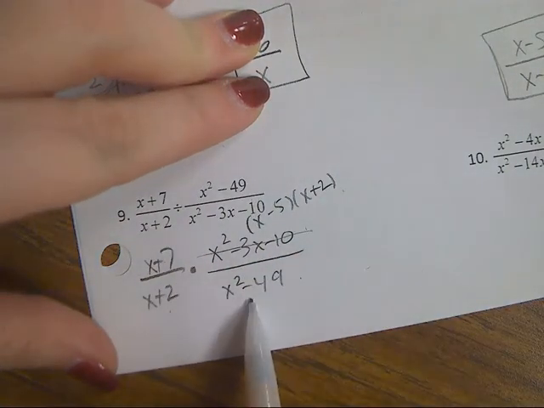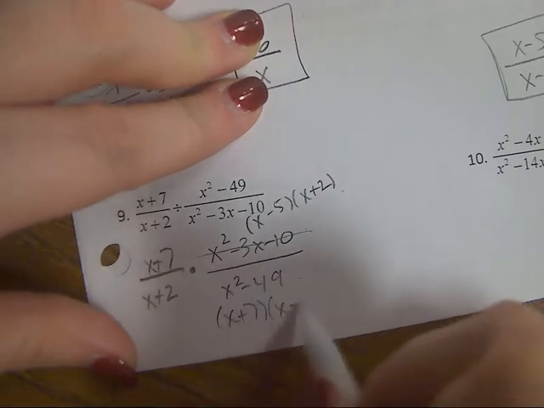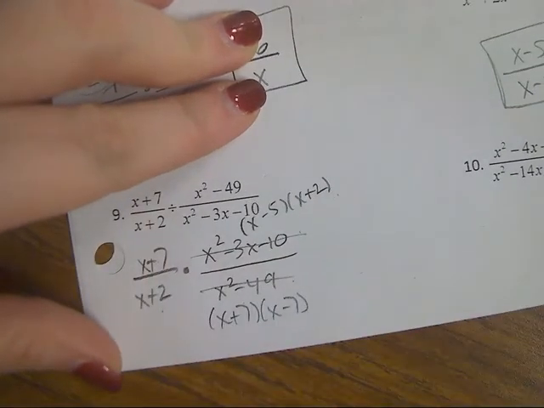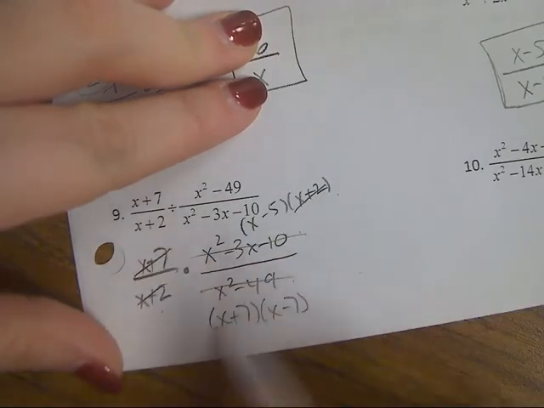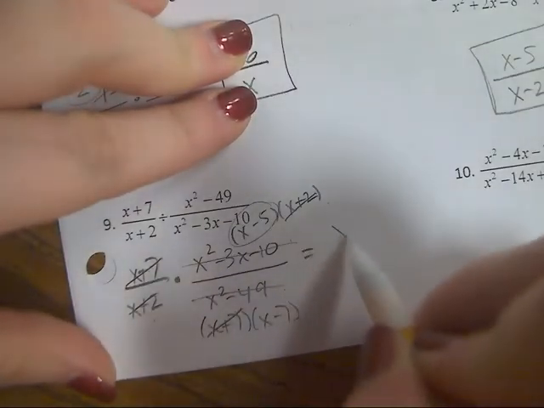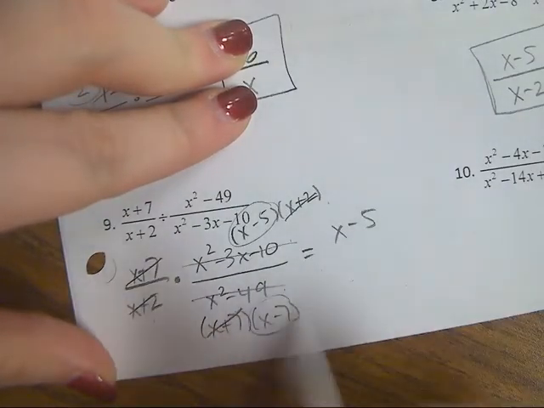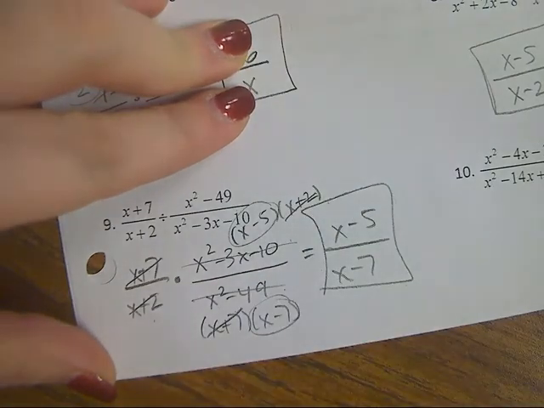And then our denominator is actually a difference of squares. So this factors to be x plus 7 and x minus 7. All right, common factors are x plus 2 and x plus 7. So our numerator, we have x minus 5 left in there, and our denominator still has the x minus 7. That's our answer.